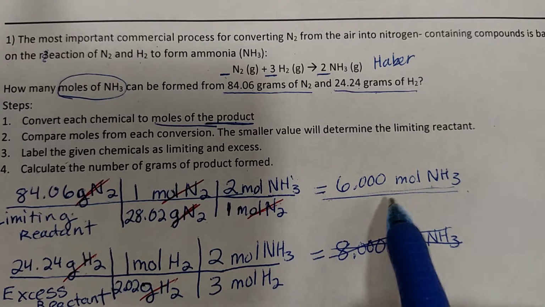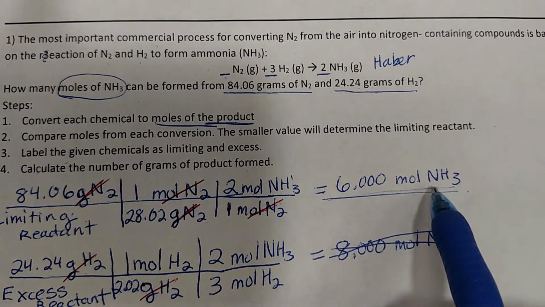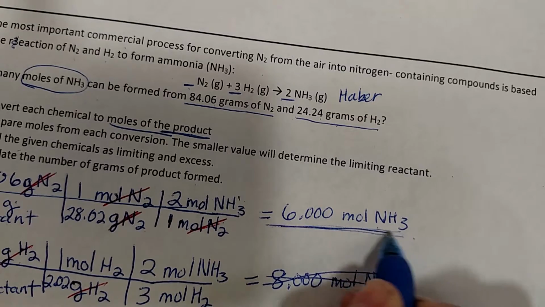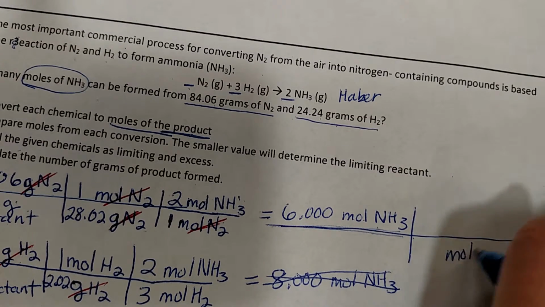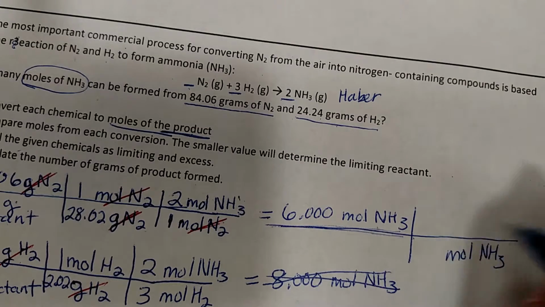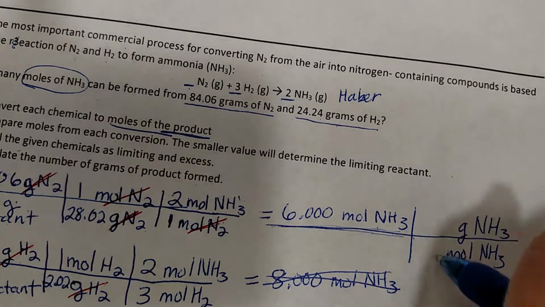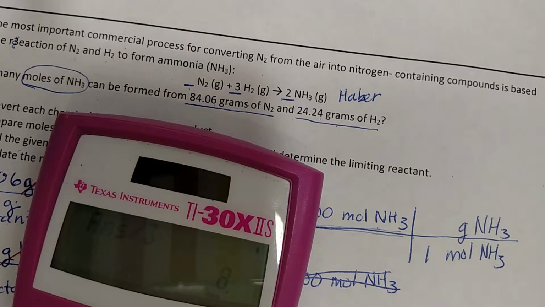What we can do though is if we wanted to find our grams of product, so I want to know how many grams of ammonia is formed, we can just convert this from moles into grams. So I'm just going to add that on so you guys can see that. Moles of ammonia. We want grams of ammonia to figure out how much product did we actually form. 1 mole. And our mass of ammonia.